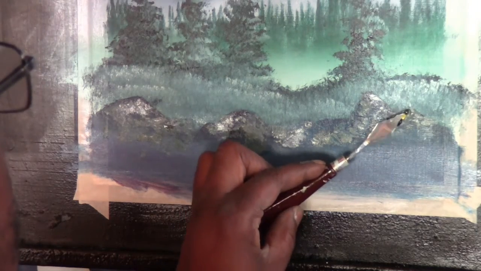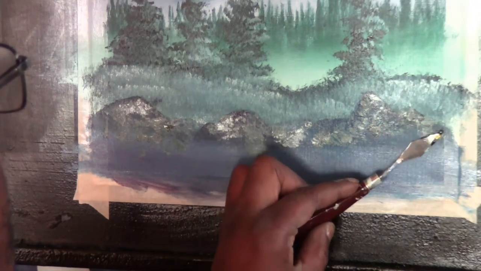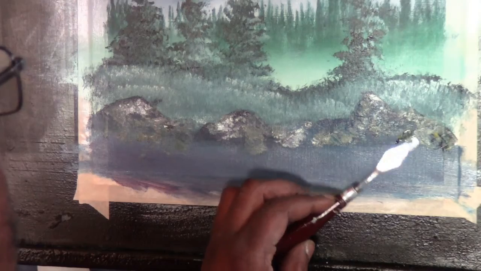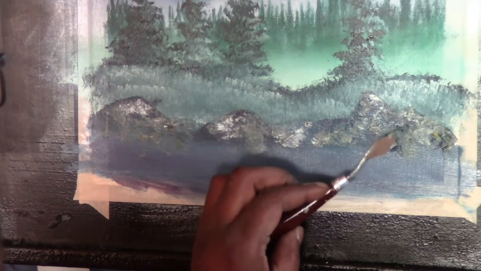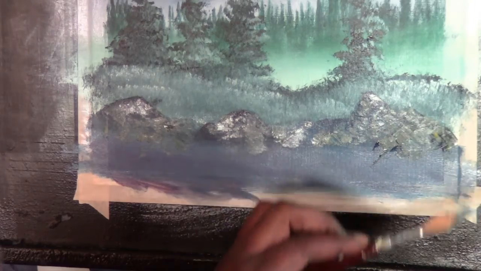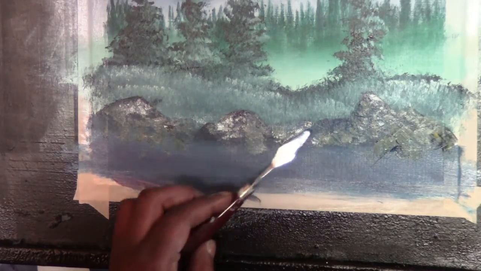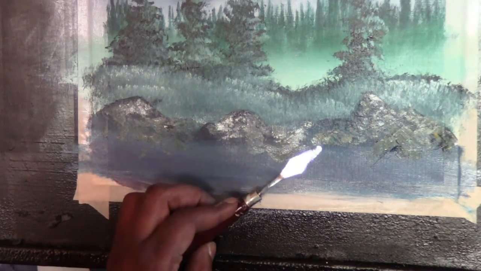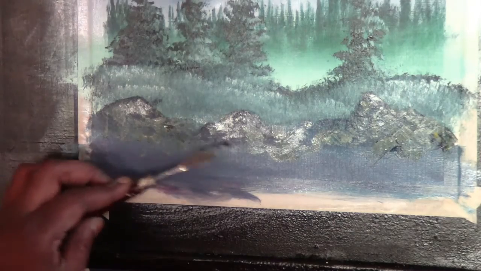Okay. Let's get some of that on the other side. Use that. There we go. Just like that. Now it'll make a lot more sense once I add some of the highlights to it. We just got a little bunch of rocks playing around in here. It's gonna look like rocks in a second, trust me.